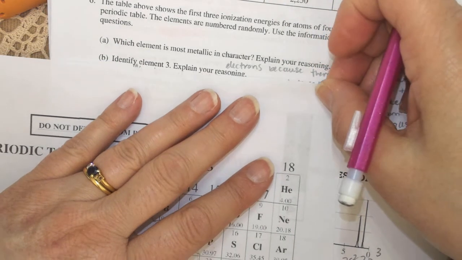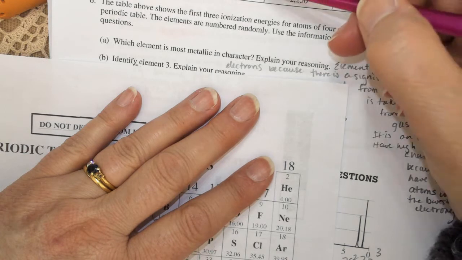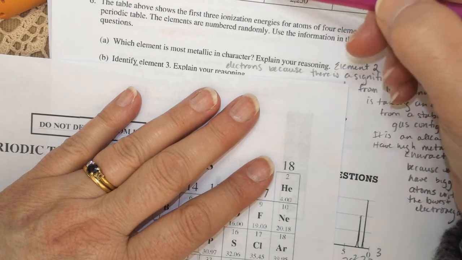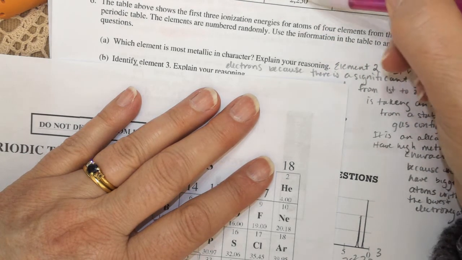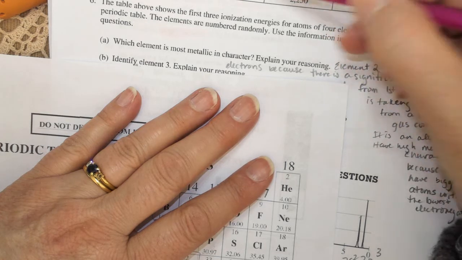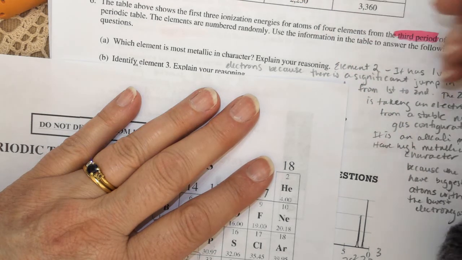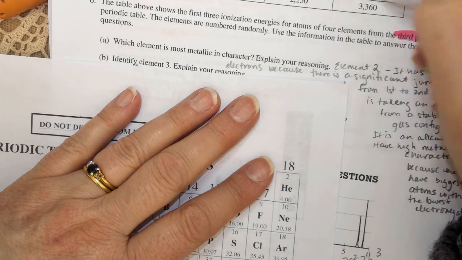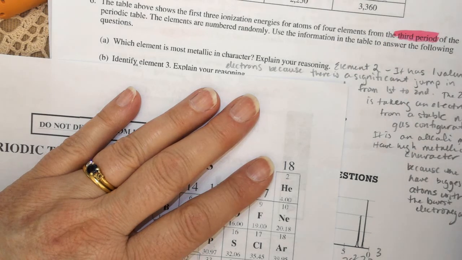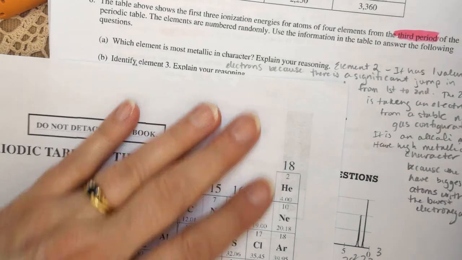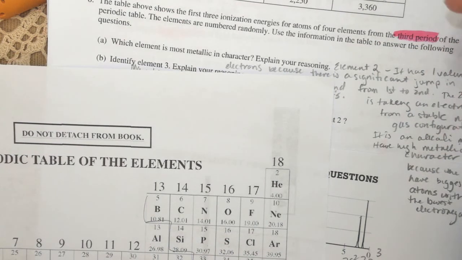Alright, what is element 3? So if we look at element 3, first ionization energy, kind of low. Second ionization energy, double, but still kind of low. And then the third energy level, wham, suddenly gets bigger. So it's got a +2 charge. That means it's got to be magnesium.